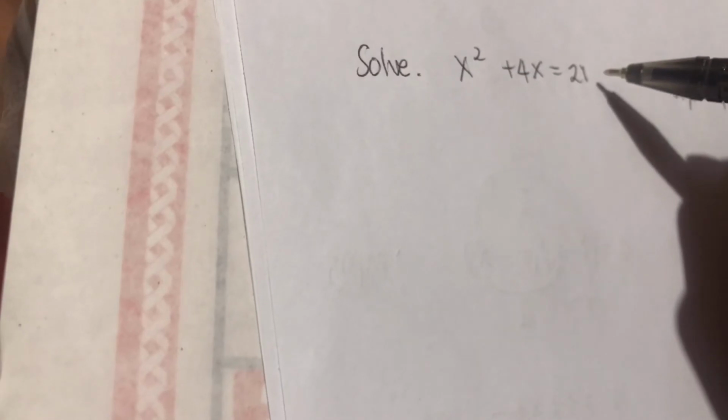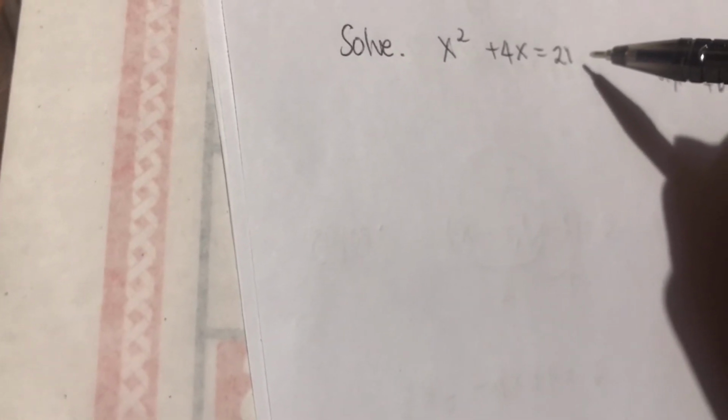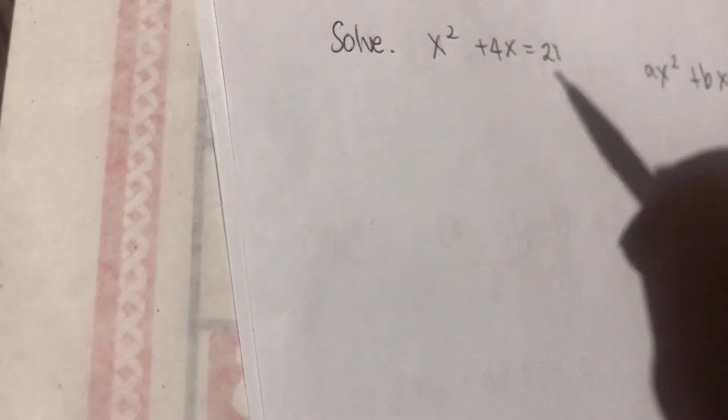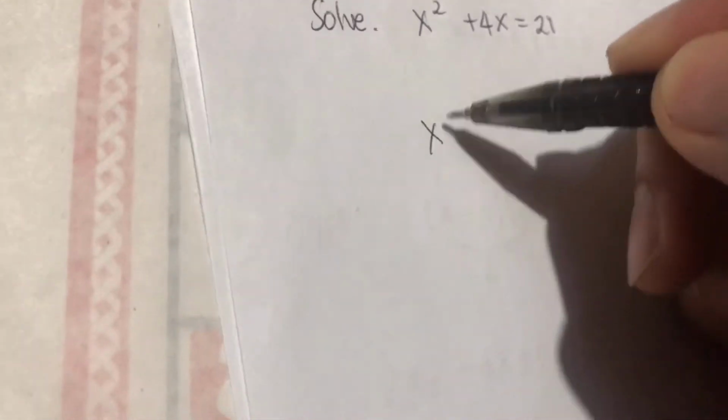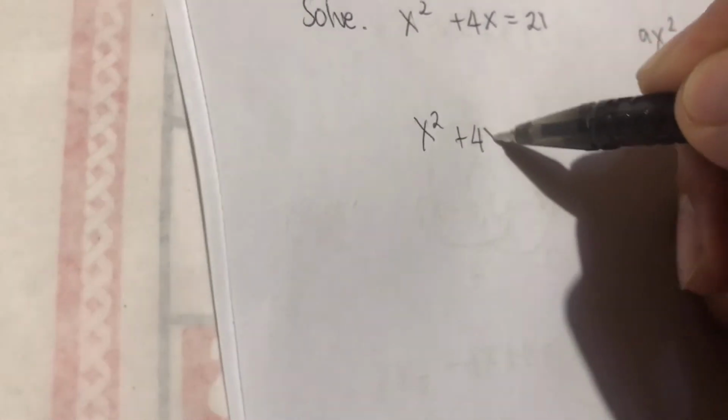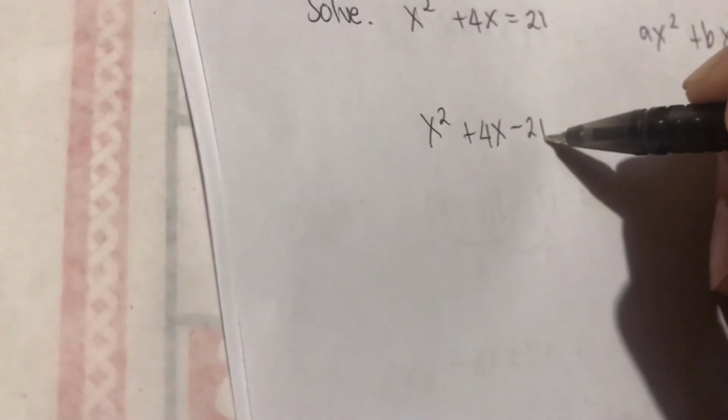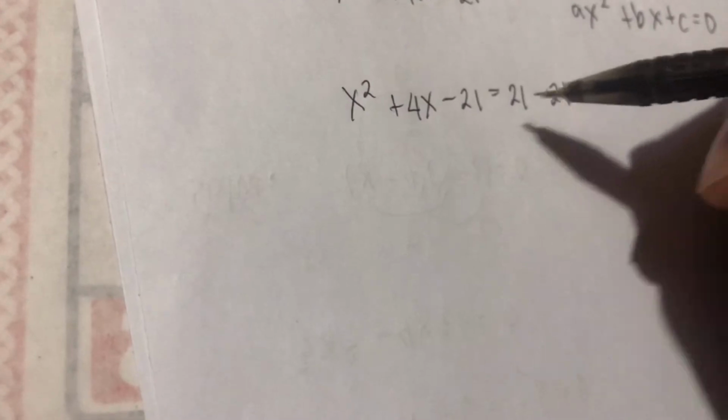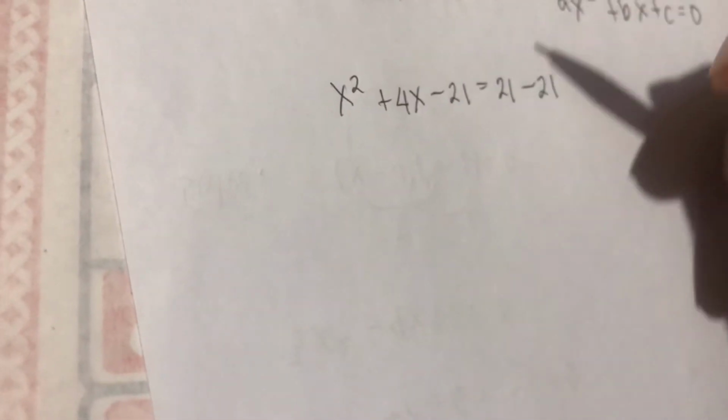So, magma-minus tayo dito ng 21 from both sides. So, we have x squared plus 4x minus 21 is equal to 21 minus 21. Kasi kailangan natin maging 0 dito. So, magma-minus tayo ng 21 dito. Ganun din sa kabila para equal, patas.